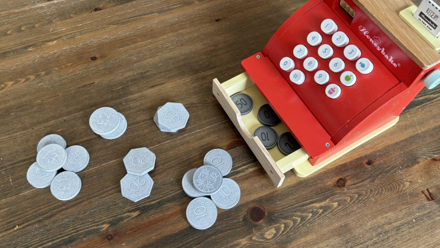Hi and welcome to this SOLIDWORKS tutorial. For this mini tutorial I've modelled some coins for 3D printing. If only we could 3D print real money. These are for my son's wooden toy cash register or till.